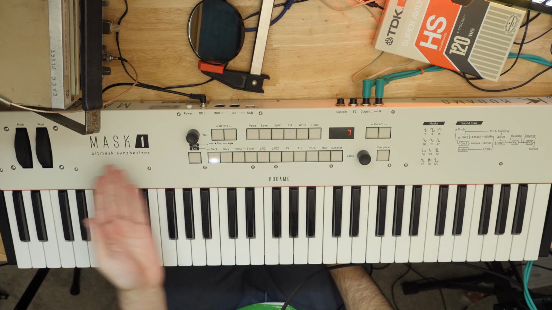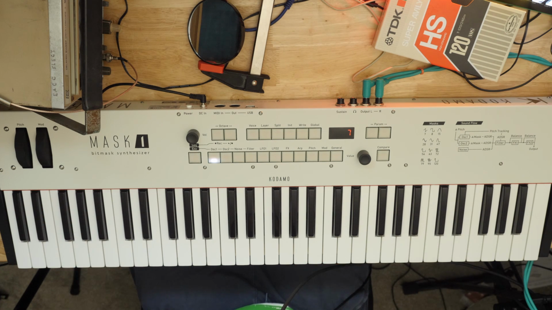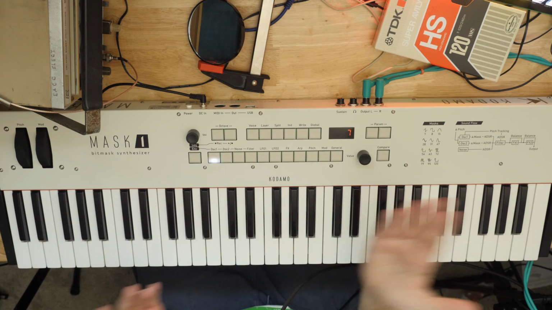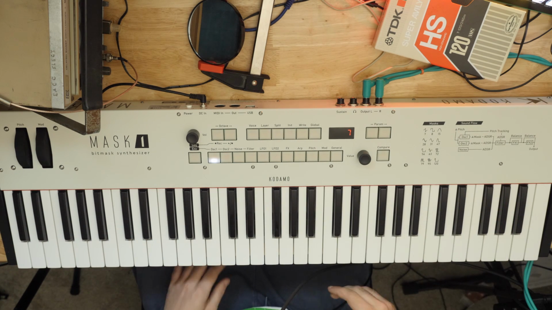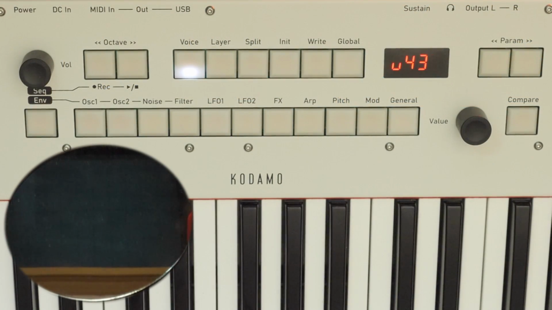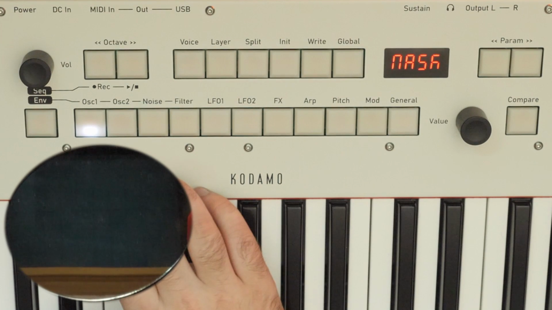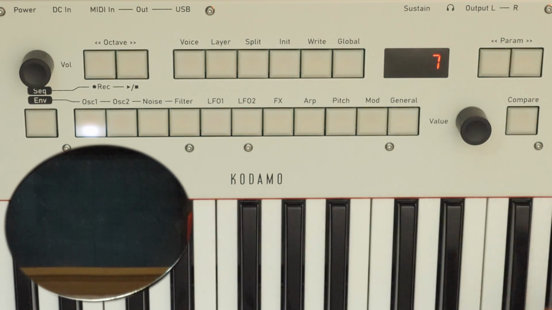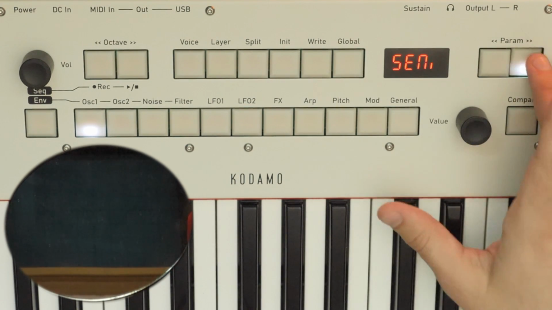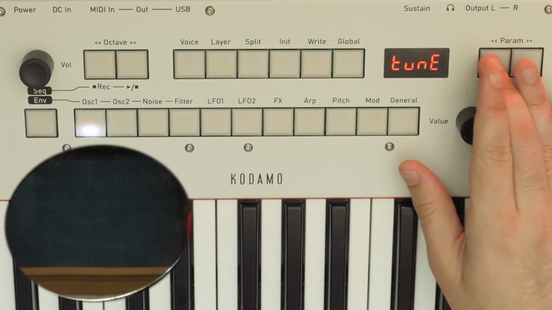And the namesake of this, MASK1, is its Bitmask oscillators. It's Bitmask synthesis oscillators. Okay, so there's your exposition to talk about the most unique part of this. So we're on an initialized patch now. That is the default mask or shape that we're going to hear. If I go to oscillator 1, and actually just quickly, the way you navigate, you pick one of these buttons here. It'll stay lit for ones that have multiple parameters in them. You scroll through them here.